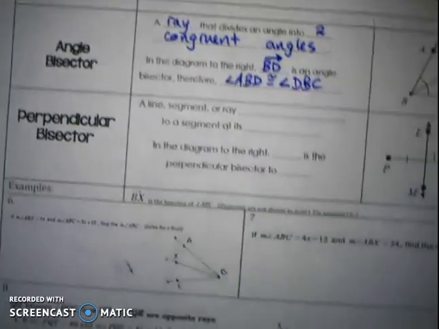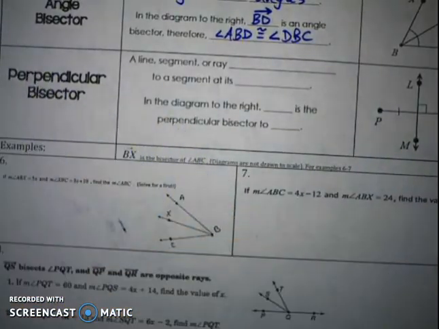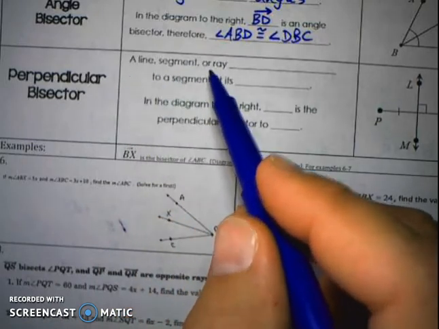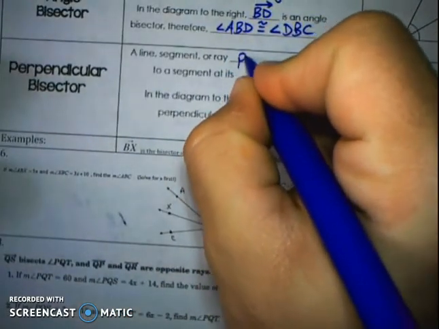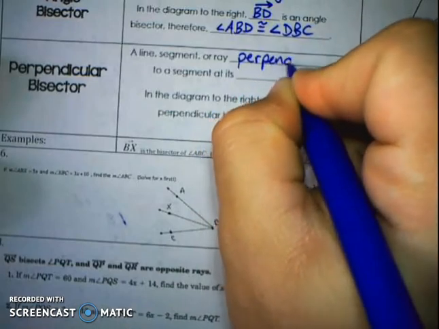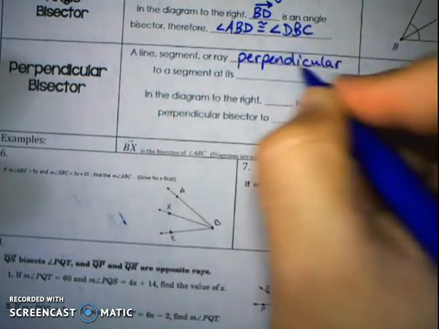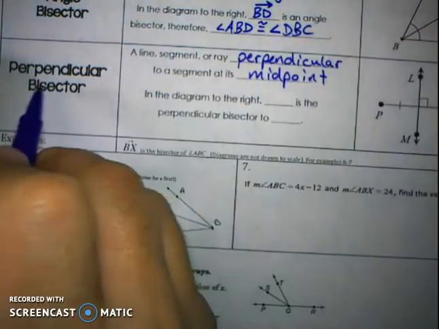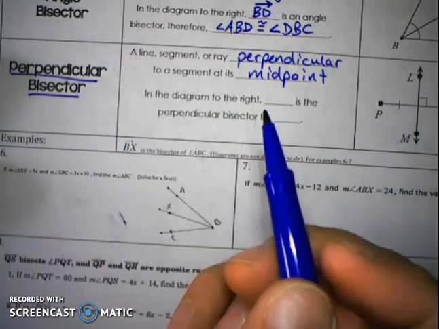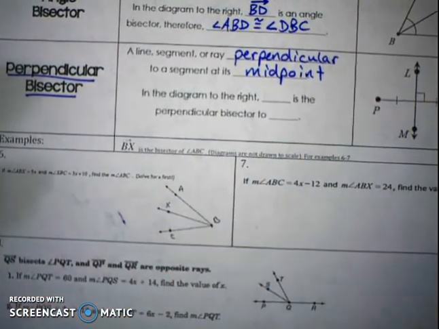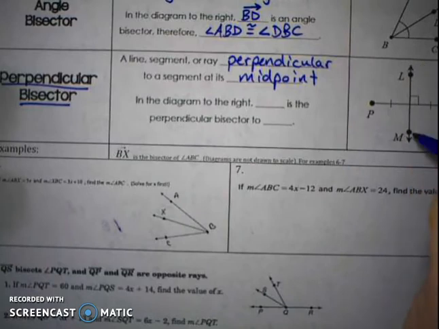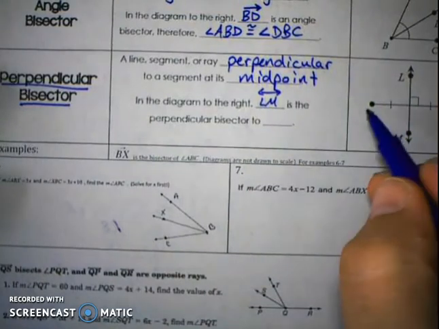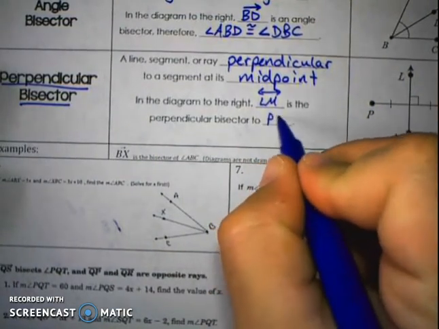Okay, we also want to talk about what a perpendicular bisector is. A perpendicular bisector is a line, a segment, or a ray perpendicular to a segment at its midpoint. So it's just perpendicular and it's a bisector. Okay, it's pretty self-explanatory. In the diagram to the right, line LM is the perpendicular bisector of segment PQ.